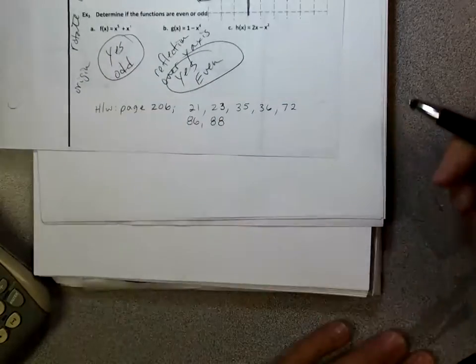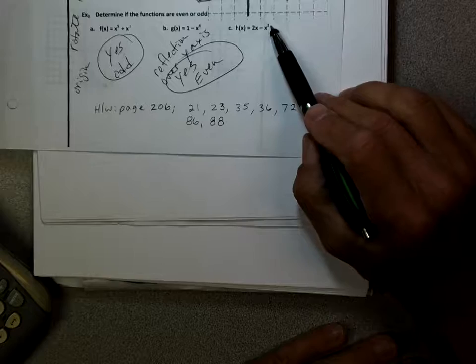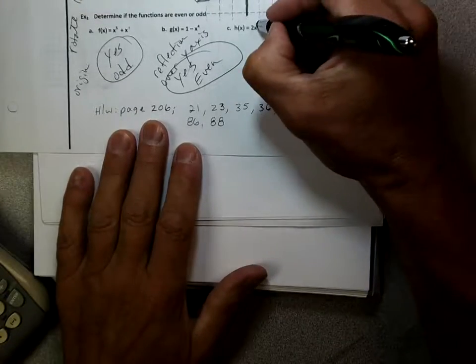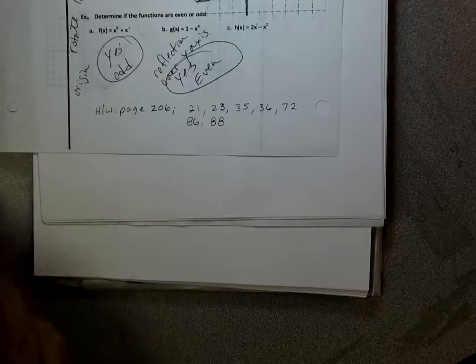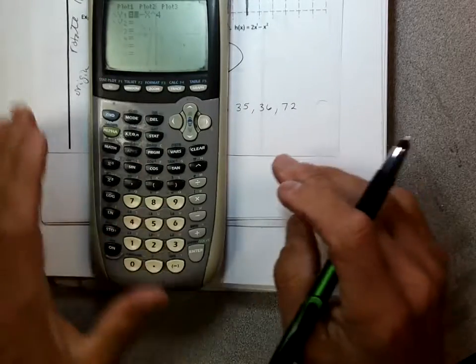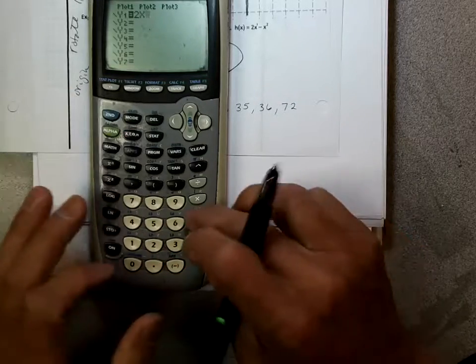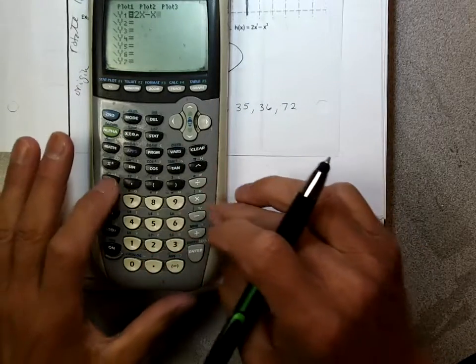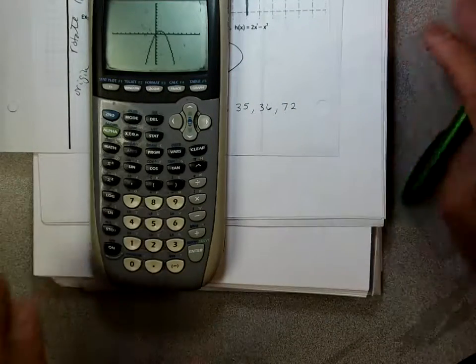Okay, the last one. I don't think the last one's going to work. I'll tell you why. I've got an even exponent and an odd exponent. It's probably going to be neither. I'm pretty sure it's going to be neither, but let's look at it anyway. Let's see what it looks like. Y equals, clear, 2x minus x squared. Probably isn't going to work, but I want to look at it anyway. Okay, and there it is.